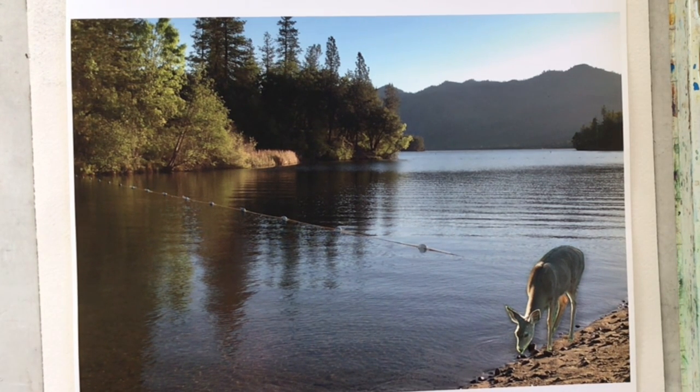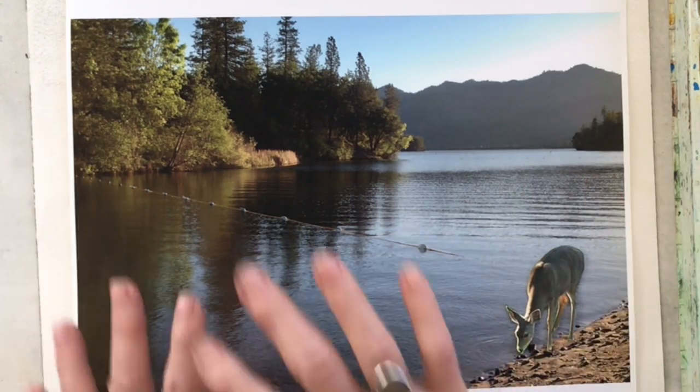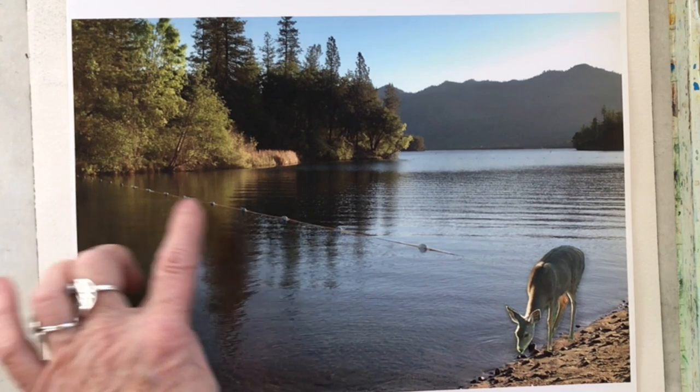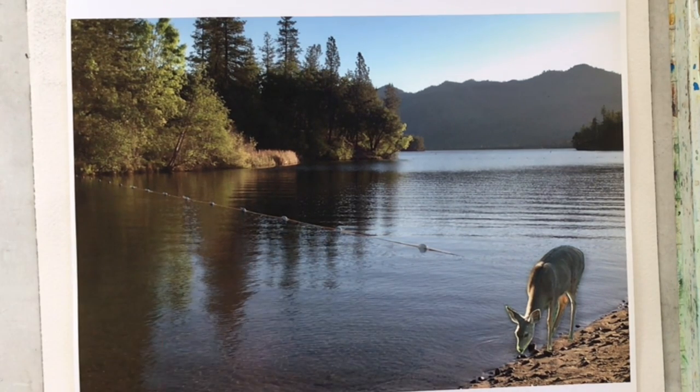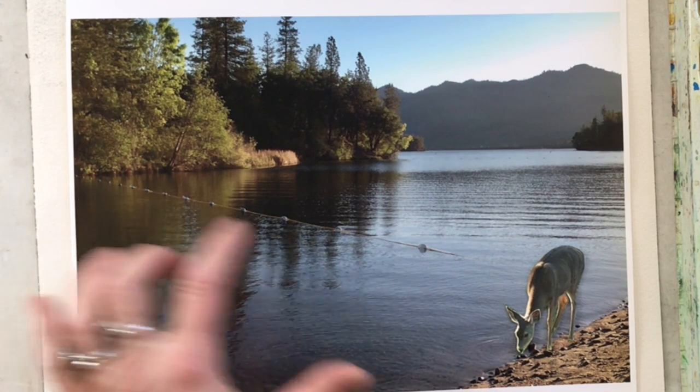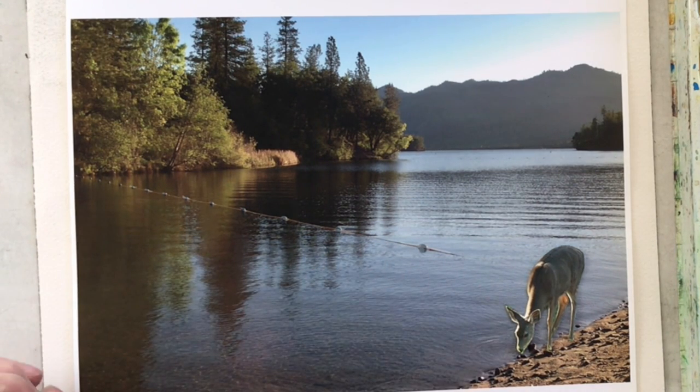He's not that crucial. So once we've got that placed and the layout of the picture is pretty much okay, I'm going to ignore this swimming cord that's here too. This is a photograph that I took up at Whiskeytown Lake at Brandy Creek, where they've got a swimming area, and so they've had the cord to delineate the edge of the swimming area.